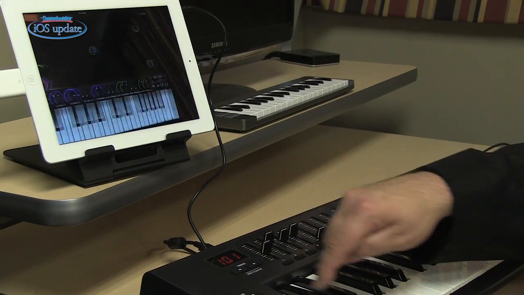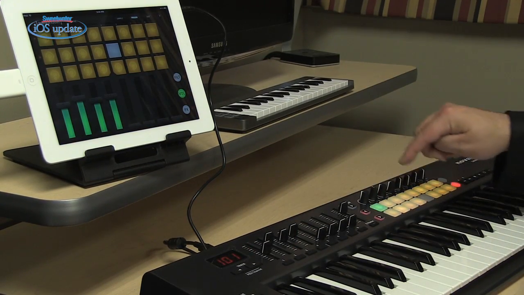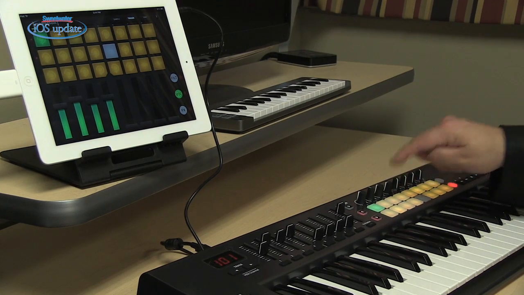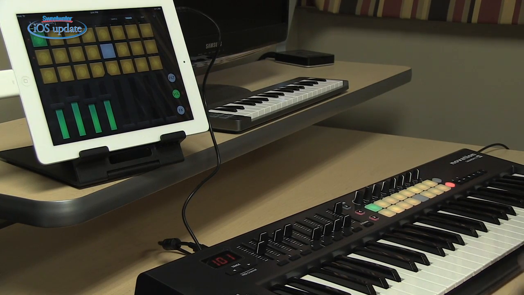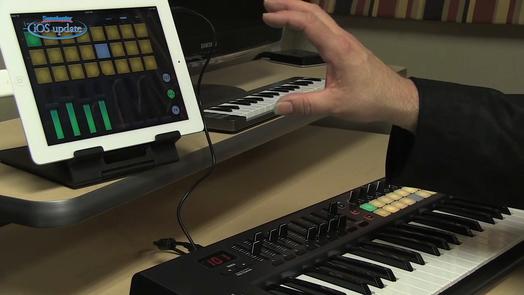So if I hit that, we'll switch over to Launchpad. We can trigger that from our pads here. But I've still got control over the synthesizer sounds that are playing in Launchkey.